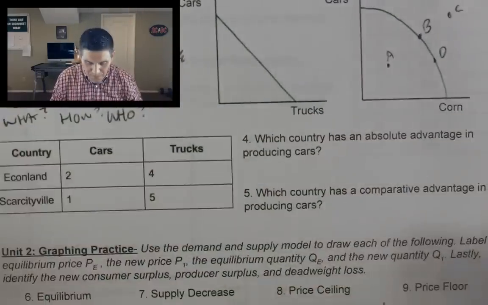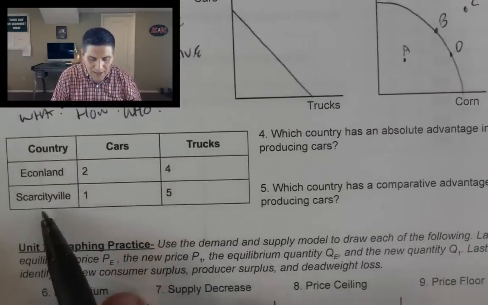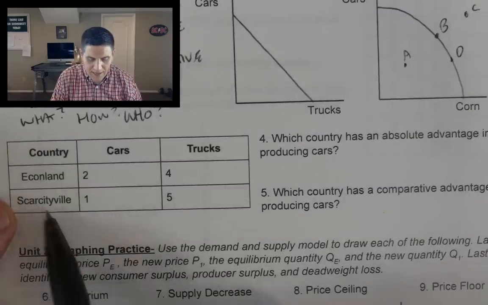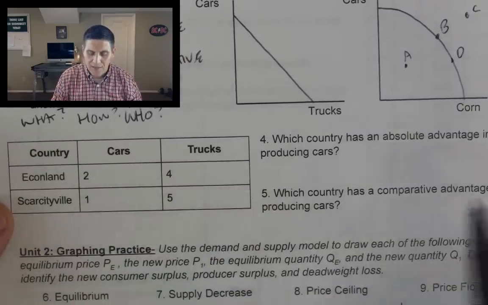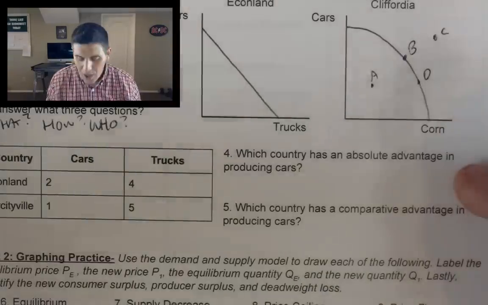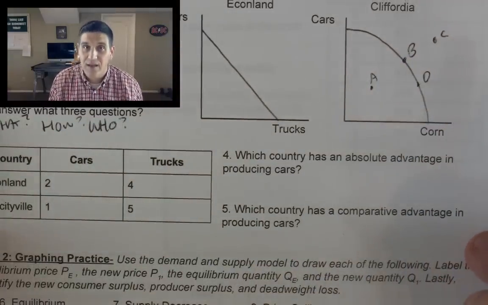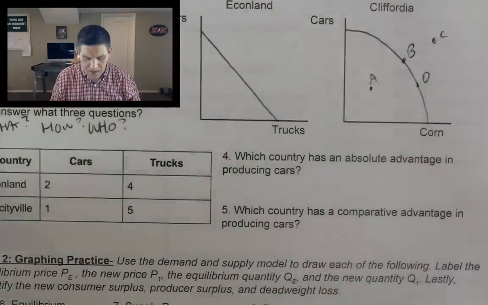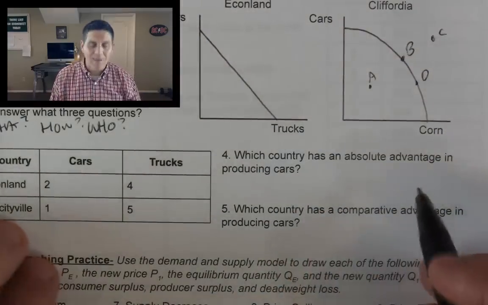So let me back out here on this one. It basically says there's Econ Land and another third country, Scarcityville. They produce cars and trucks. And it first asks you, and here's what you're going to see on your test, a question about absolute advantage and then a question about comparative advantage. And it's important to know the difference, totally different concepts. Which country has an absolute advantage in the production of cars?